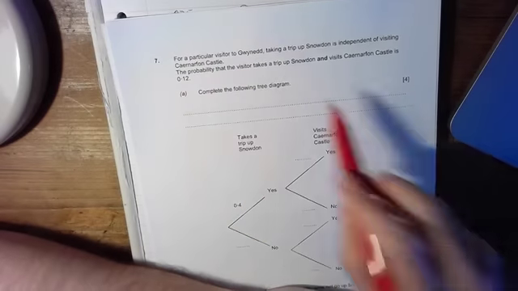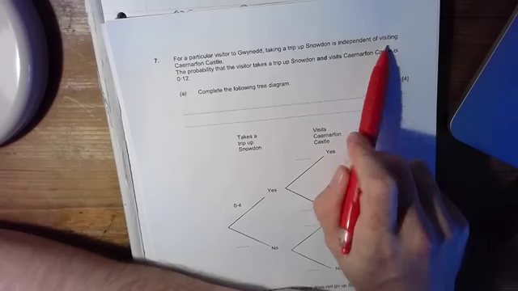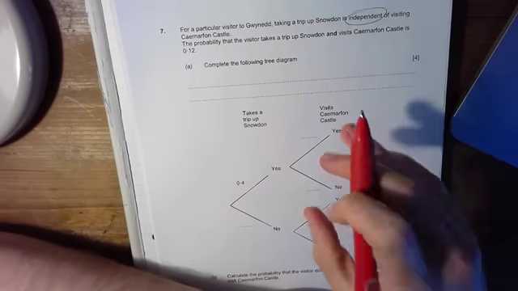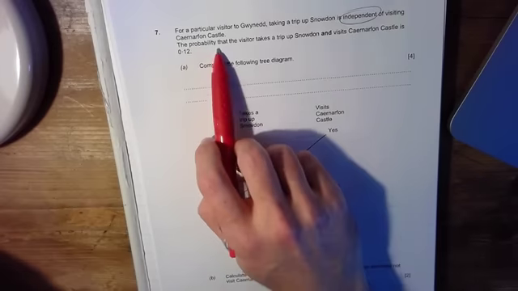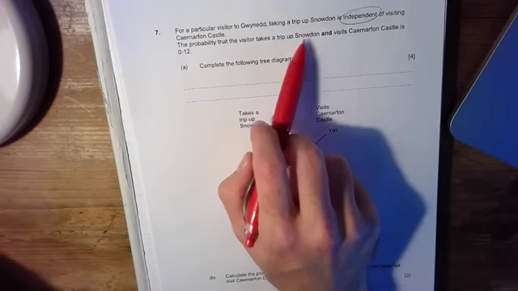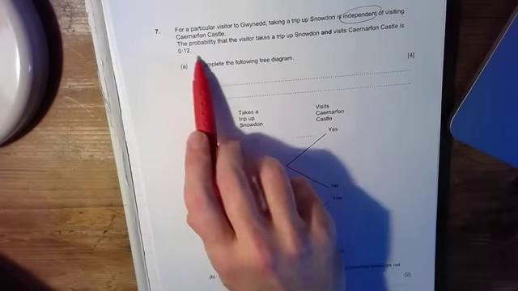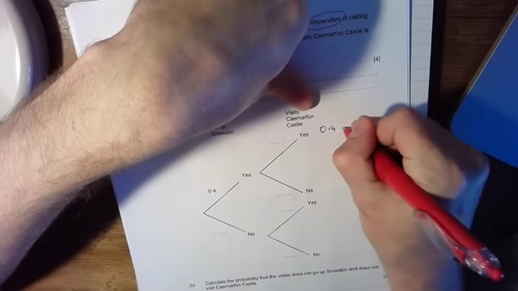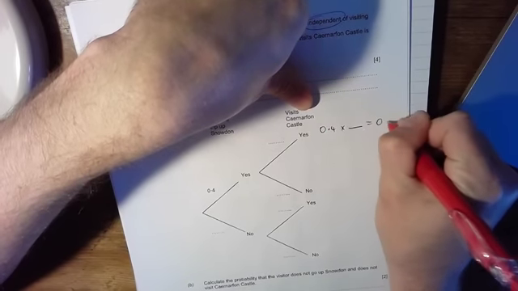Number 7. For a particular visitor to Gwynedd, taking a trip at Snowdon is independent, and that just means not affected. So if I've done that, it doesn't mean that I'm less likely to do this, okay? It says the probability that a visitor takes a trip at Snowdon and visits the castle is 0.12. So that's that one, then that one. So I know 0.4 times by something has got to equal 0.12.